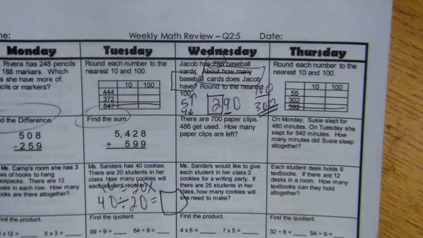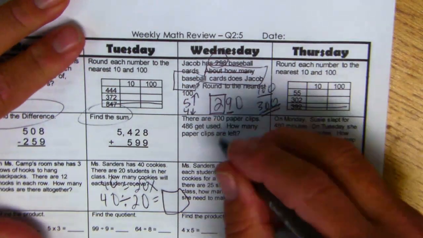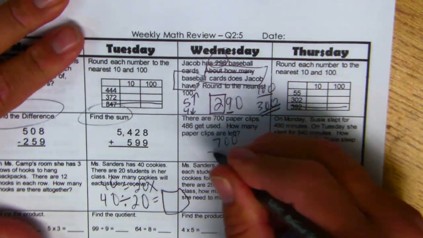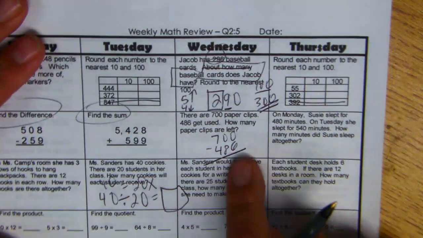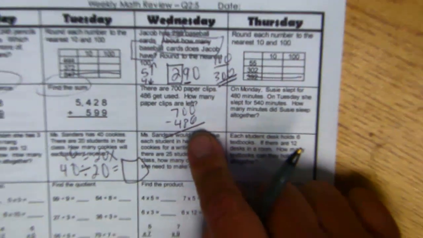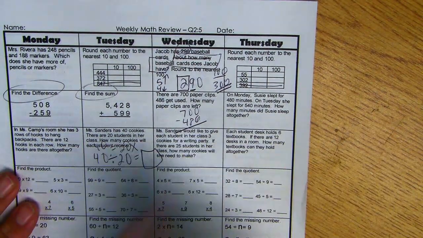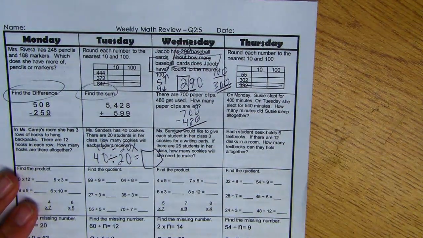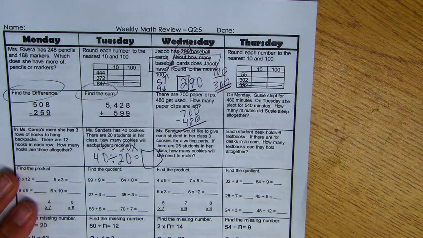There's 700 paper clips. 486 get used. How many are left? 700 minus 486. We're going old school place value strategy. Okay, can I take away 6 from somebody that has nothing? No. Got to look to the rich neighbor, but the rich neighbor doesn't have anything to spare either.